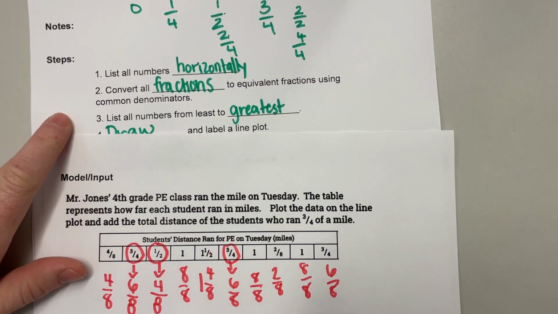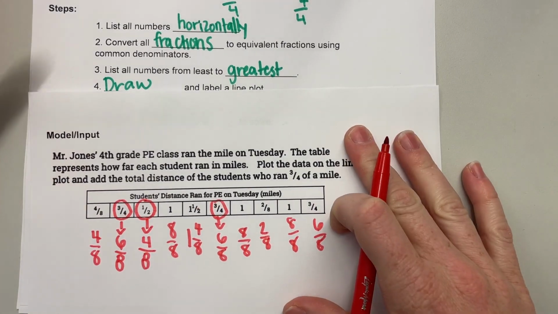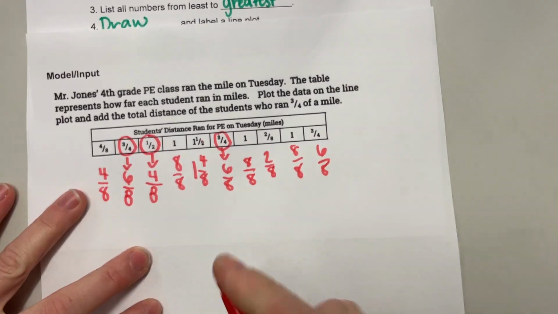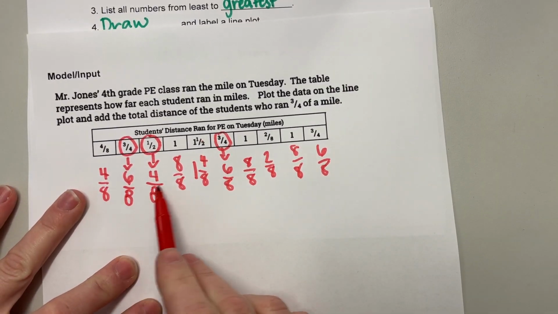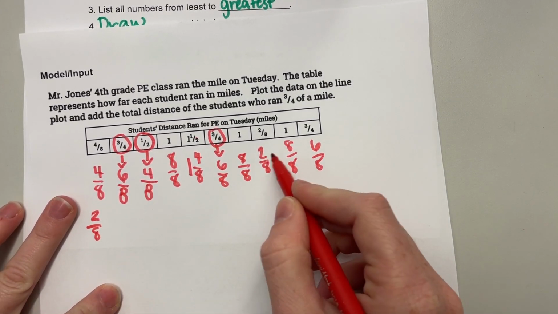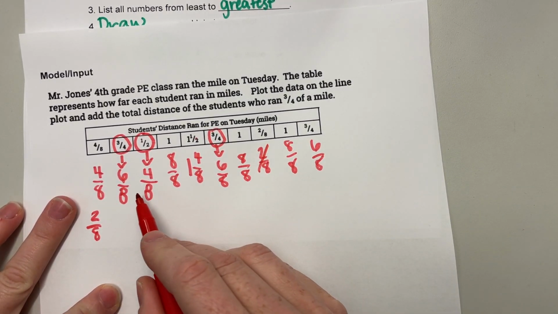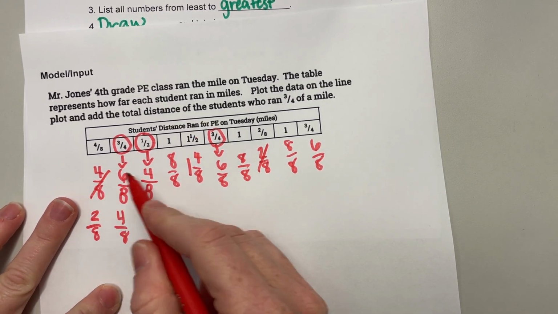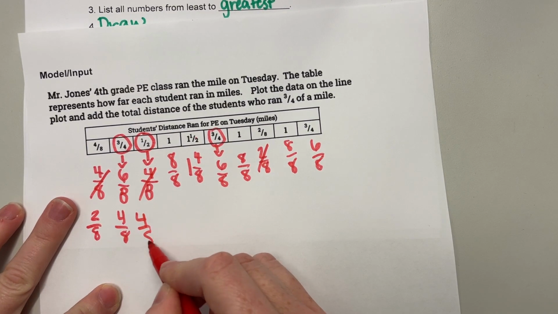Now it says to list the numbers from least to greatest. So I'm gonna start, which one's the least? I see 2/8 is the least, so I have 2/8, I'm gonna cross it off. I don't see any 3/8, I see 4/8, so 4/8, another 4/8.